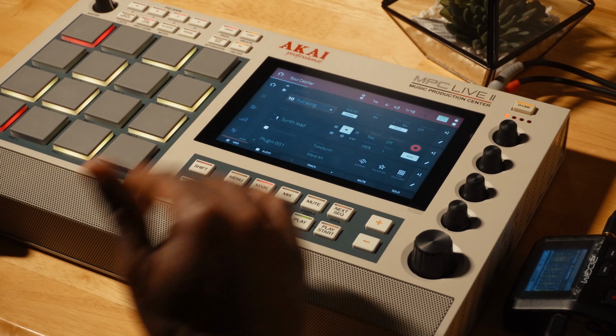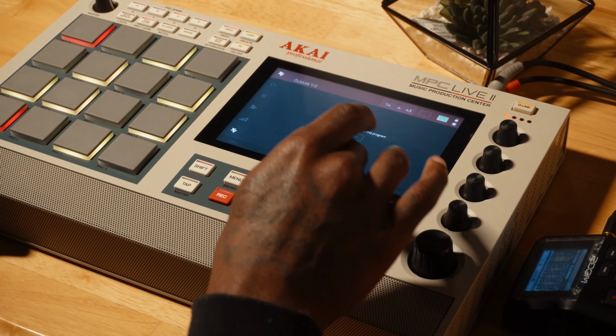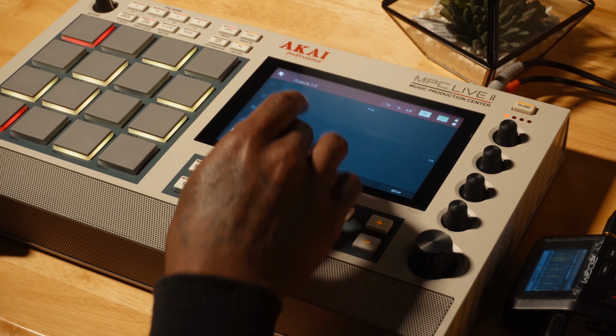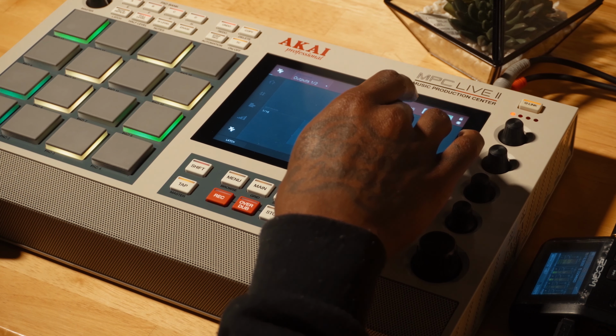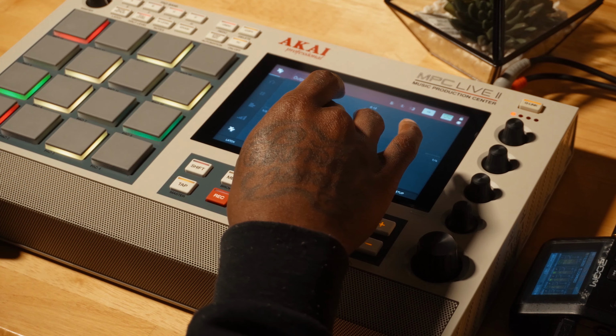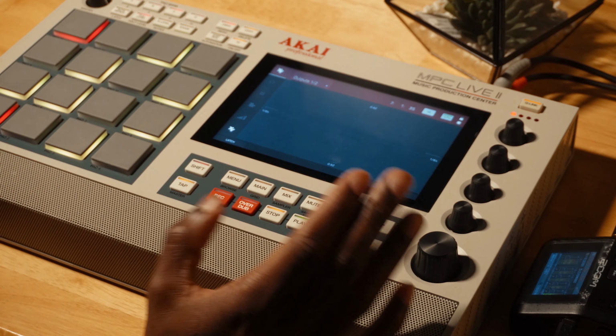There is another advanced step to this, which is using the effects, and that gets pretty crazy when you can just mess around with it. But I'll save that for another video.